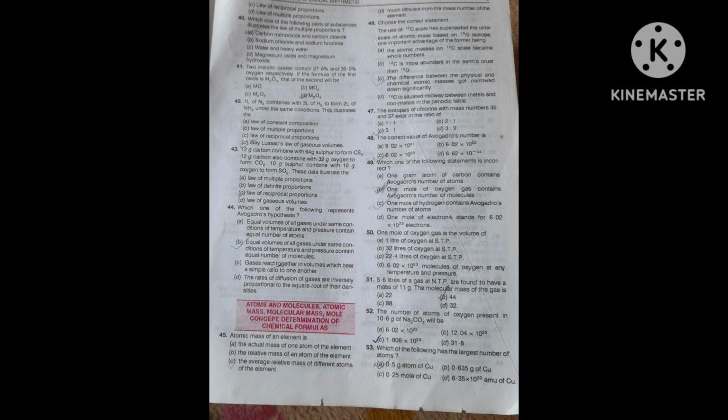Today I will continue from the last class. Last class I was discussing questions based on atoms and molecules, atomic mass, molecular mass, mole concept, determination of chemical formulas. Now question number 46 I am discussing. Up to 45 already I have discussed. Now I am telling the question, you have to answer it.